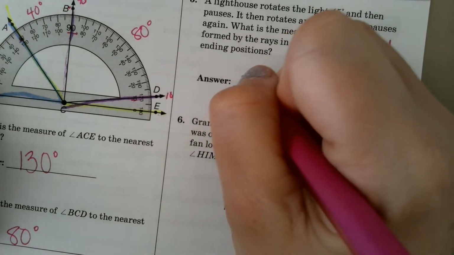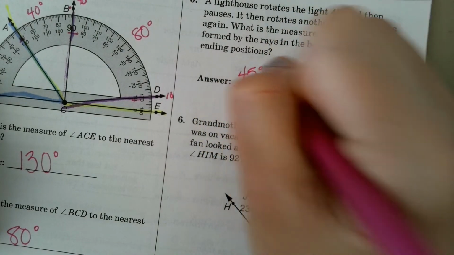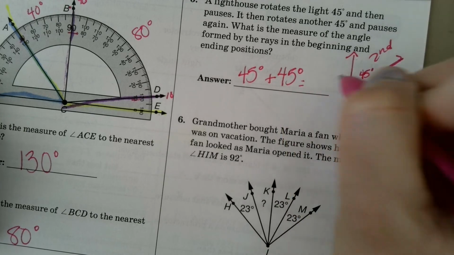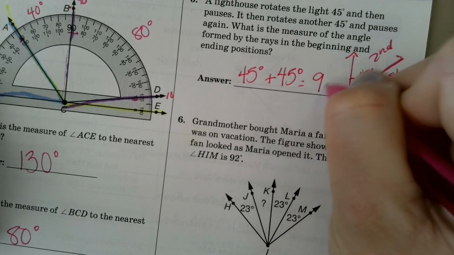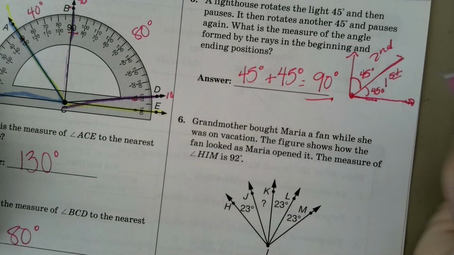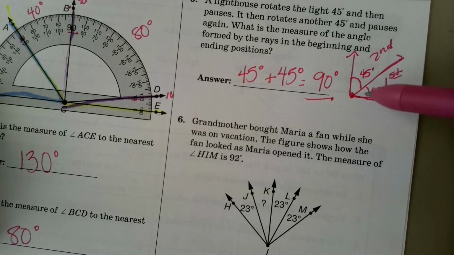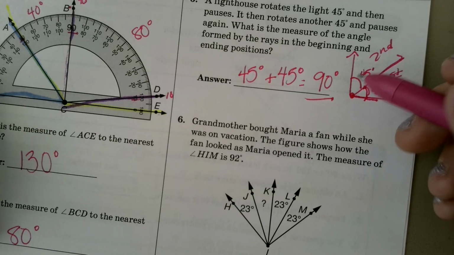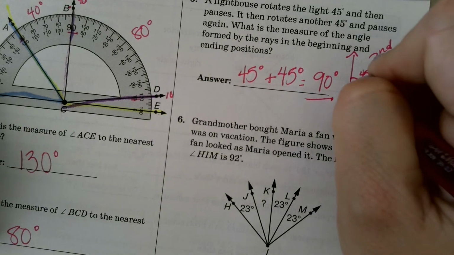Well, a way we could get this would be 45 degrees in the first rotation plus 45 degrees in the second rotation would give us a total of 90 degrees. That's how much total that it has rotated. And so like I said when we were doing number 7, a 45 degree angle and another 45 degree angle will give you a total of a 90 degree angle, a right angle right there. Okay?